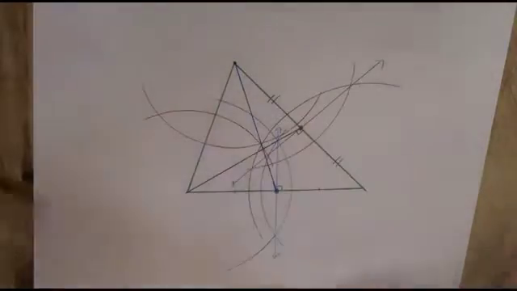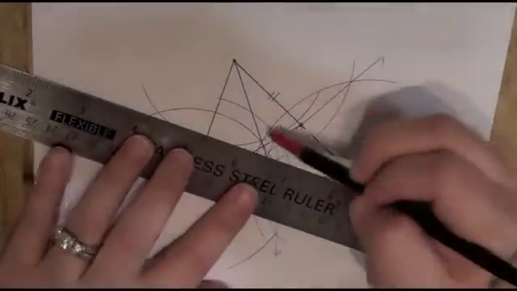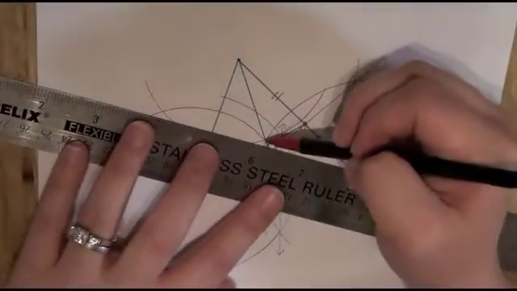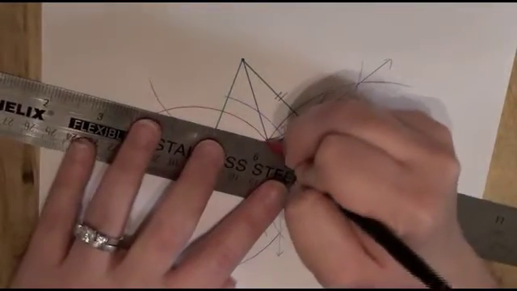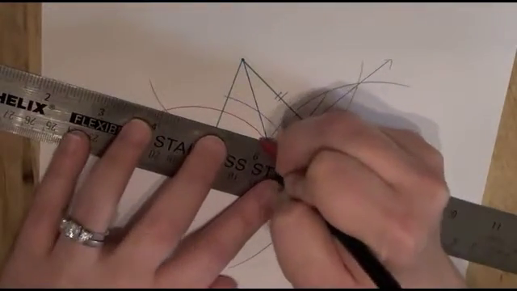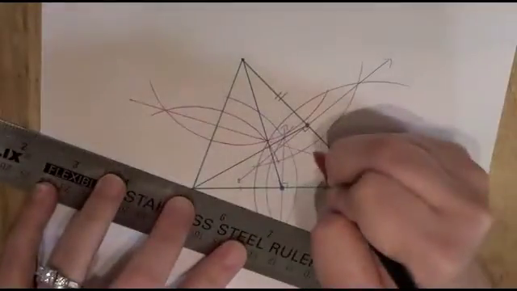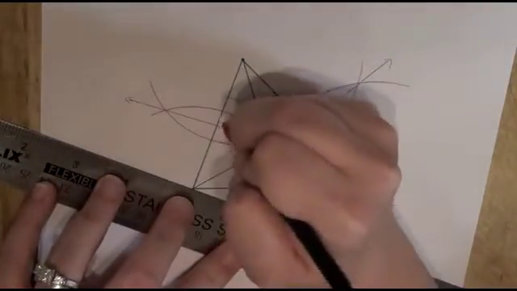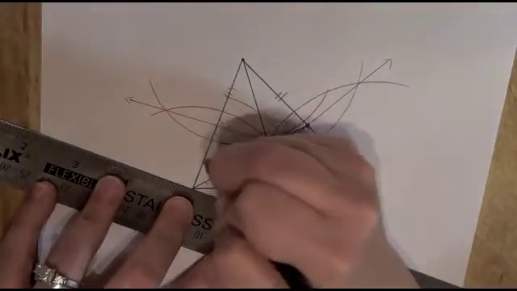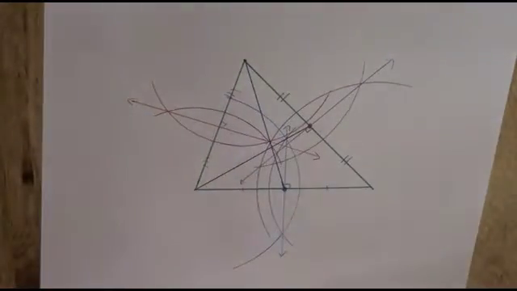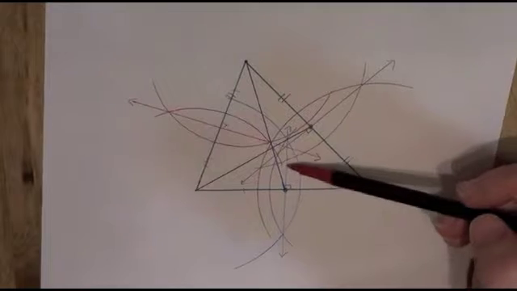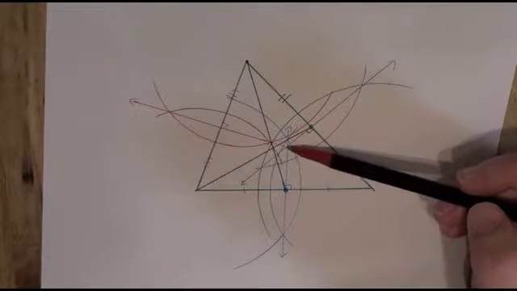Now the red football crosses, so we draw our perpendicular bisector, 90 degrees, congruent marks.